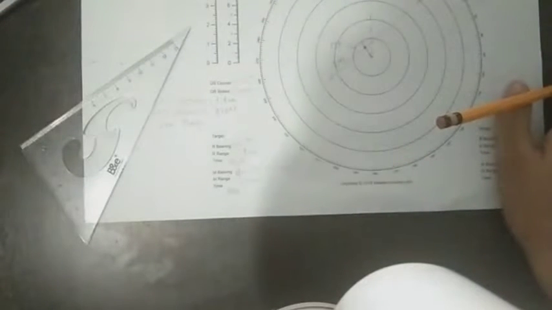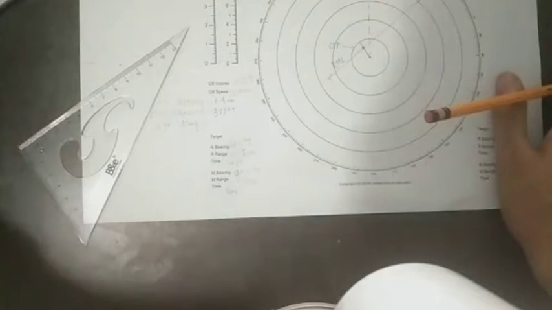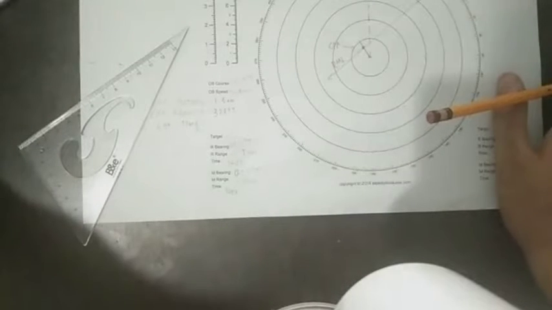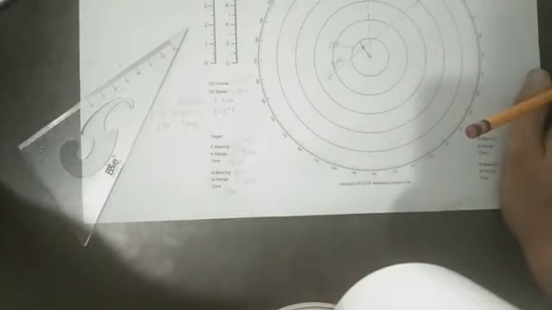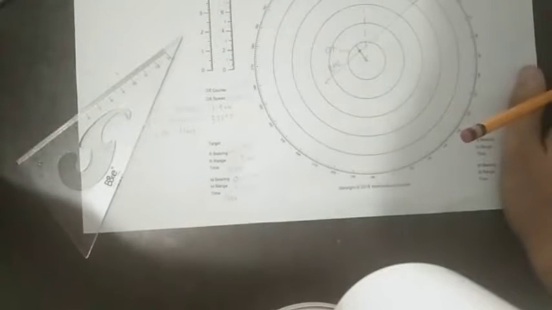So now it's done. The next thing we're going to do is find the time of the CPA. To find the time of the CPA, we're going to use the formula time equals distance divided by speed.